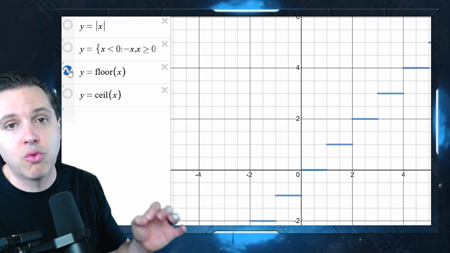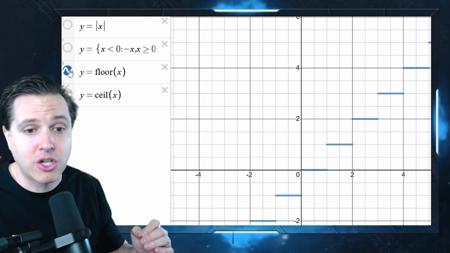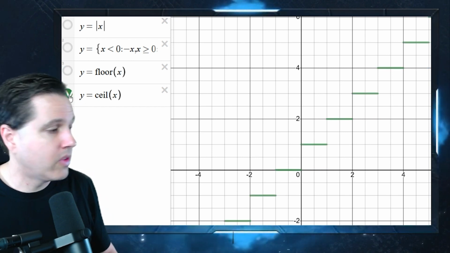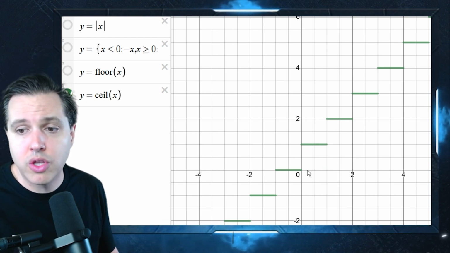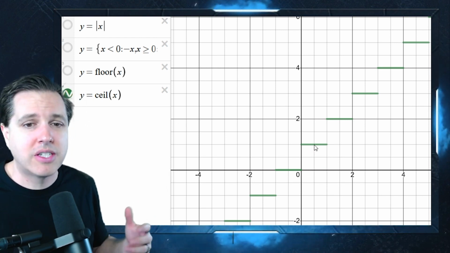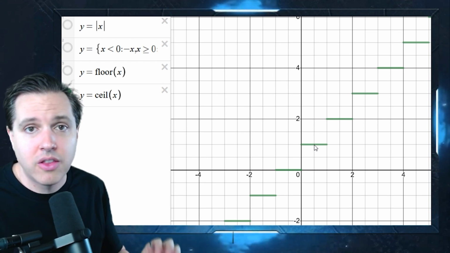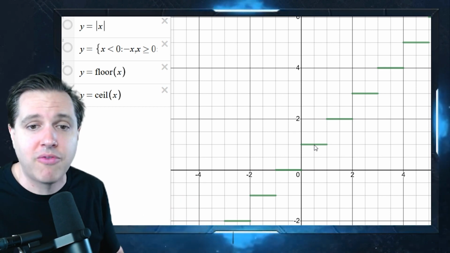The ceiling function works the same way, except instead of rounding down like you do with the floor function, you round up with the ceiling function. Right? So now you're just rounding up. So at 1.9, you would round up to 2. So they're very similar functions. If you have a graphing calculator somewhere in there, there's the ability to graph these floor functions and the ceiling function and just step functions in general.